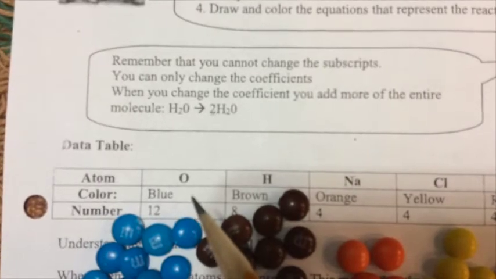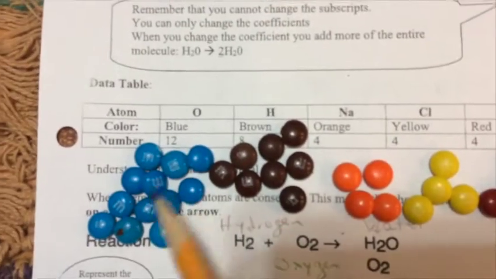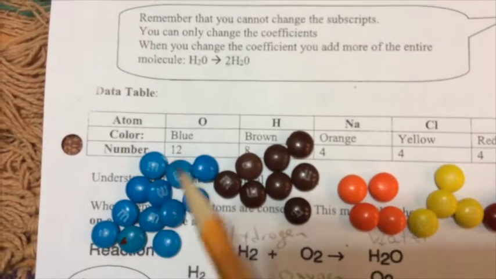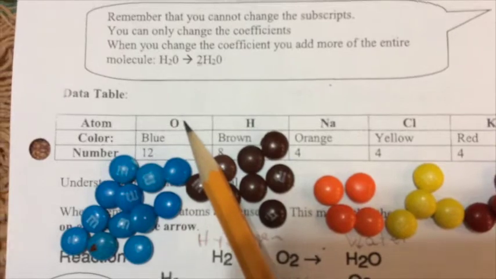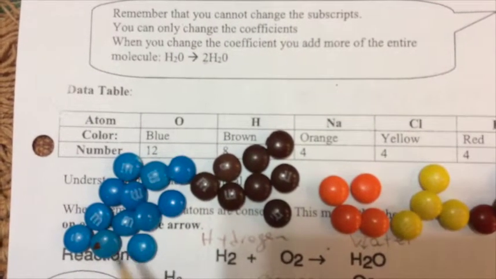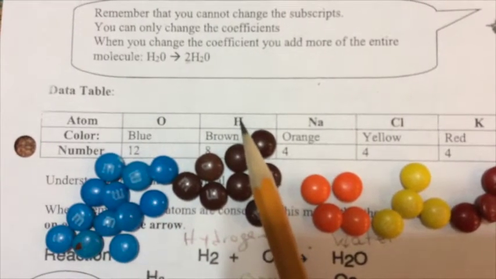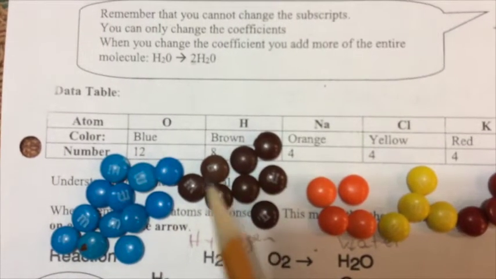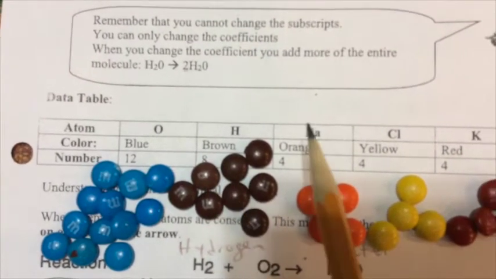This is just a model to help you understand. I already counted out the number of atoms. For the atom O, what does O stand for? Right, oxygen. We made that blue, and I counted out 12 blue M&Ms. And H is hydrogen. I counted out 8 brown M&Ms.